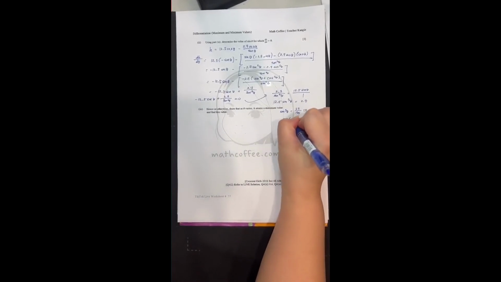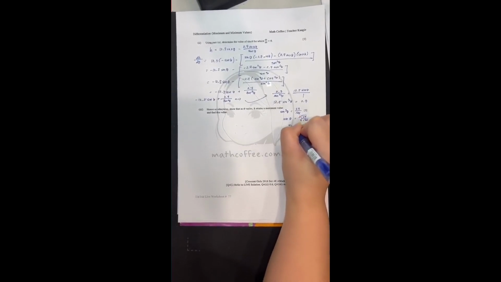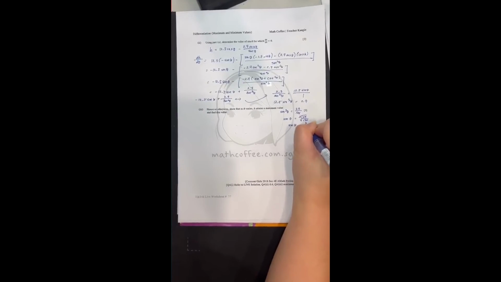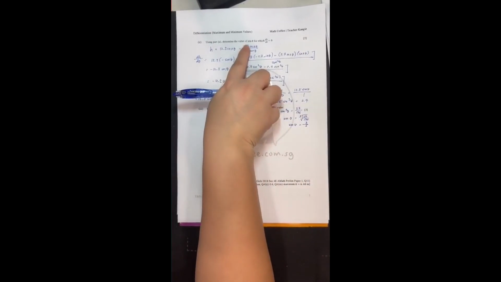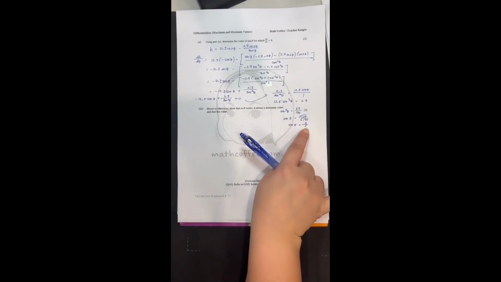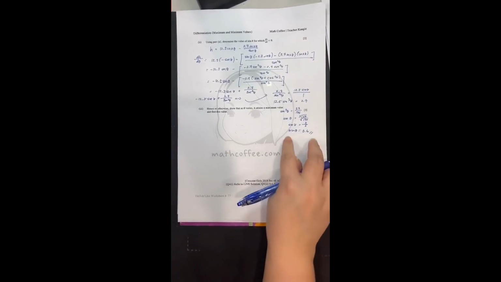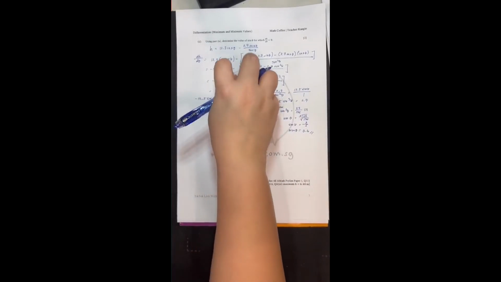Now sine theta equals the cube root of 27 over 125. Therefore, sine theta is 3 over 5. They only ask for the value of sine theta. They did not ask you to solve theta. Understand? So the answer is just 3 over 5, or you can put it as 0.6 also. Okay, so this is the answer for this question.